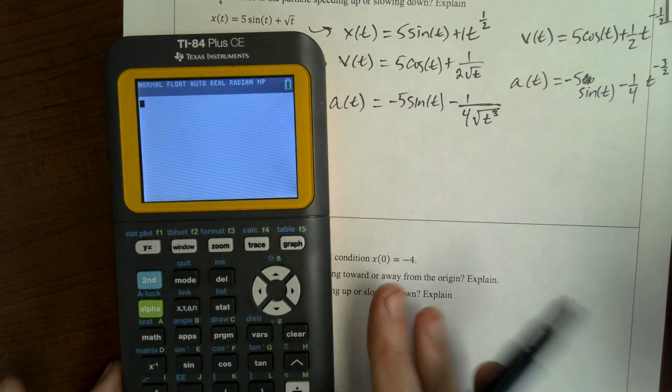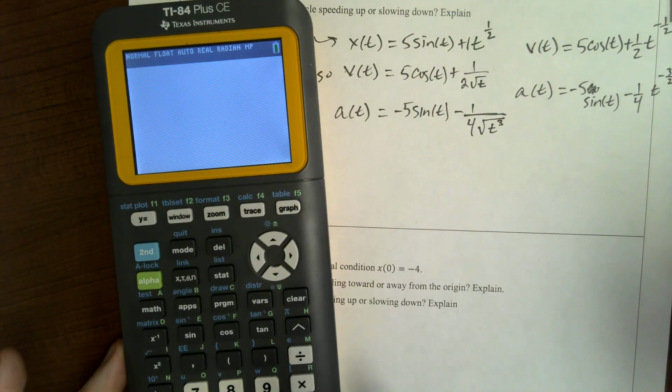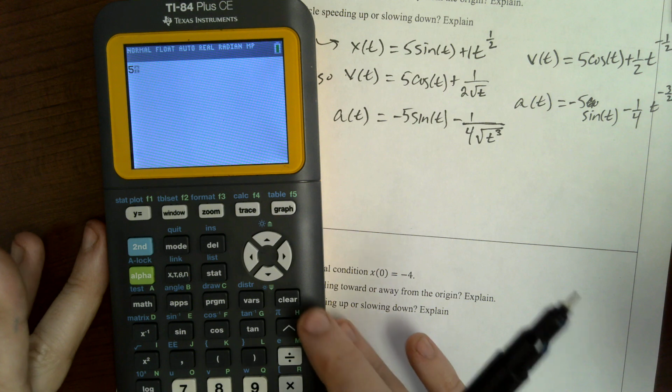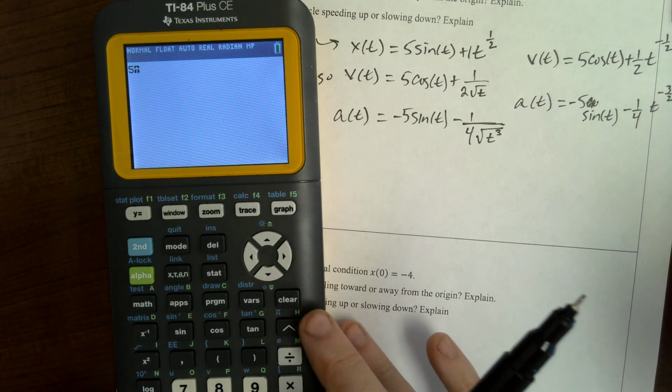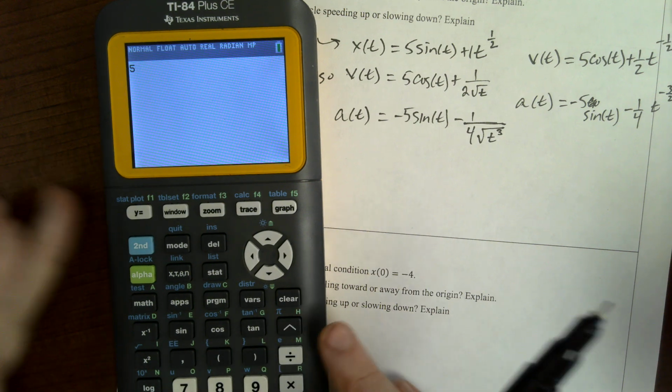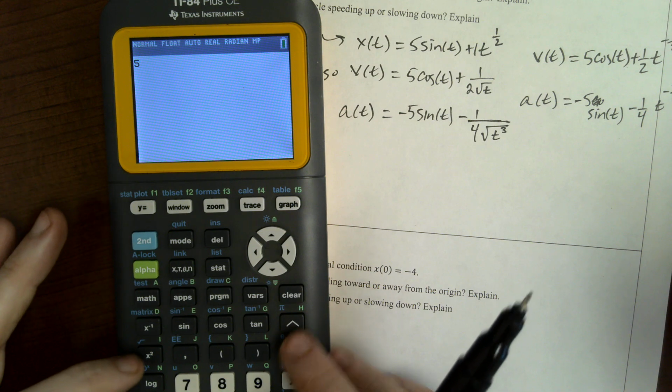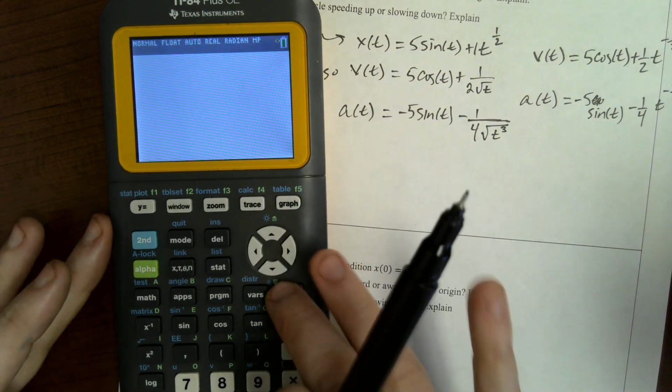However, let's just get a good handle on this. So 5, let's get a better handle on the position. So we know we're to the right of 0. That's a positive number. But 5 radical, oopsie.